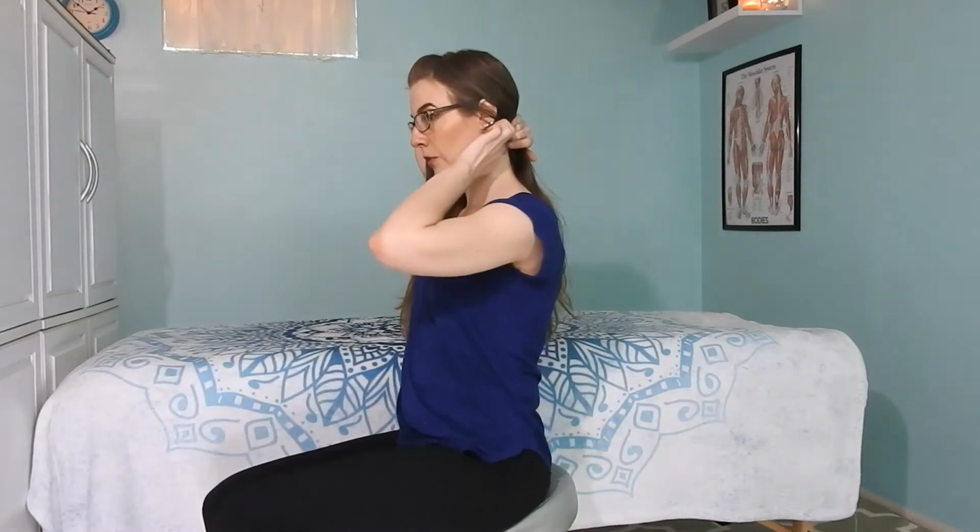The origin of your sternocleidomastoid muscle is the top of your manubrium, which you can find right here. It's the little notch you'll feel at the top of your sternum. Its insertion is the mastoid process of your temporal bone. So it can be found right behind your ear, you'll feel a little bony prominence. That is your mastoid process.